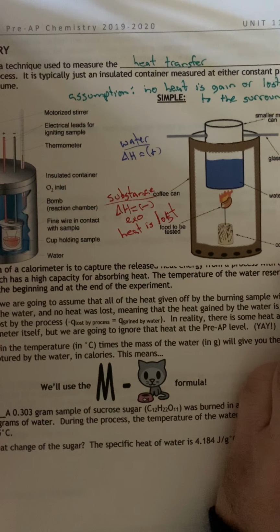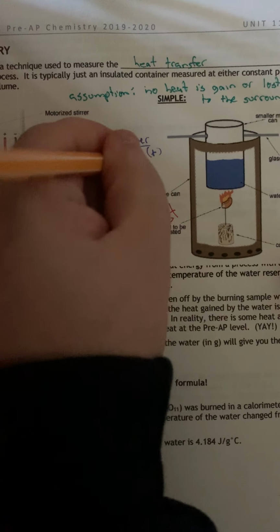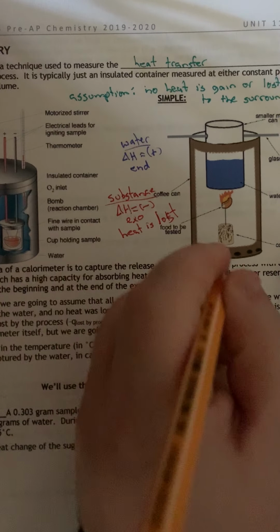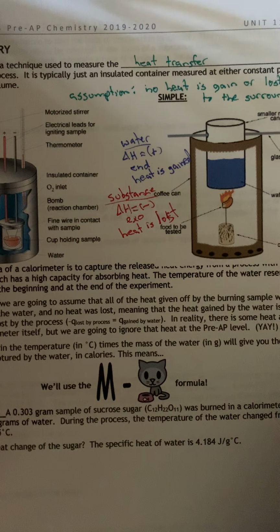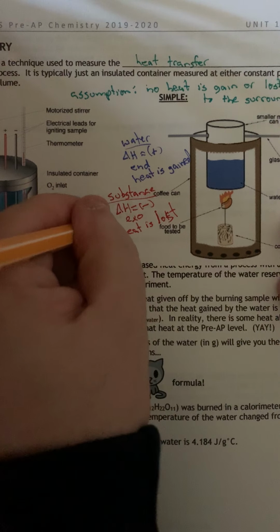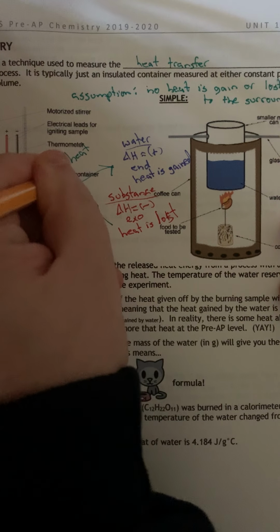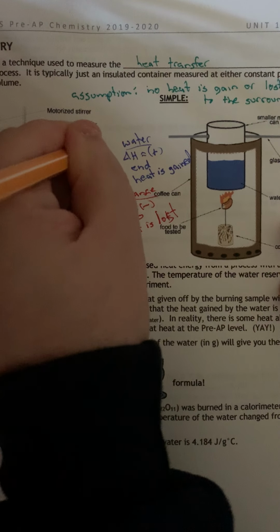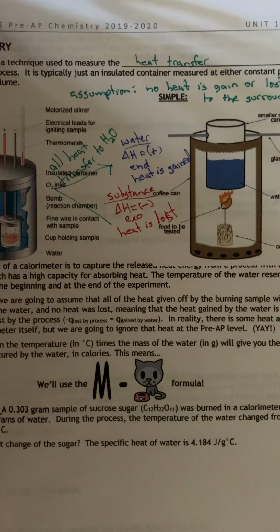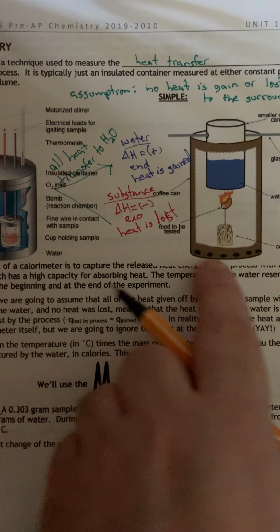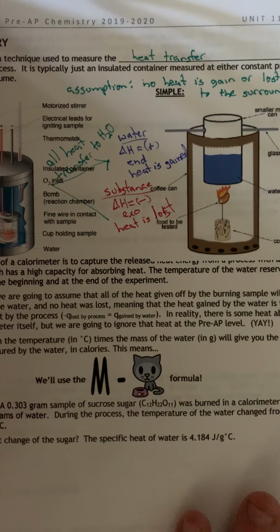And usually you're going to have some water in here as well. The water is going to try to gain all the energy that is lost from the substance. So this is going to be endothermic, positive delta H. So the heat is gained. Okay, so the assumption here is that all the heat is transferred to the water. We're not going to have any heat going to the insulated container, the air, the thermometer, whatever else we have in there.